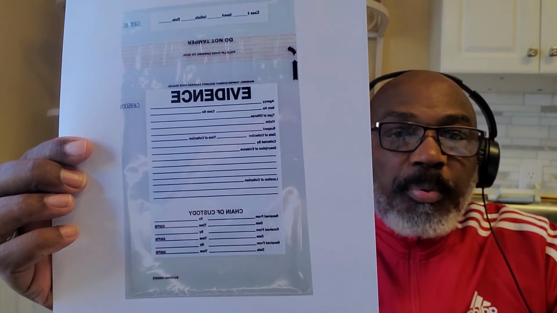Okay, everything doesn't have to go in a paper bag. Some things can be placed in a plastic bag for evidence. And I have a picture here of an evidence plastic bag that can be used to transport evidence. Same thing here. You have the case number, you have the date and time, you have who recovered it, you have a signature block for the person that recovered it to sign it over. You also have a description of the evidence that was recovered, and also you have the chain of custody here, who you turned it over to, or who turned it over to you.